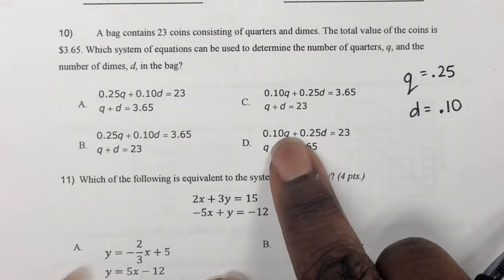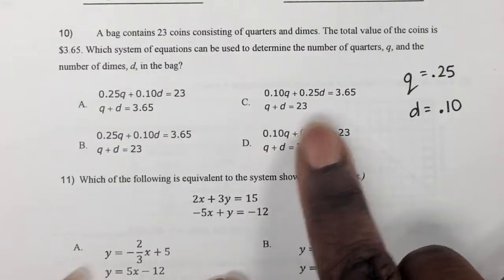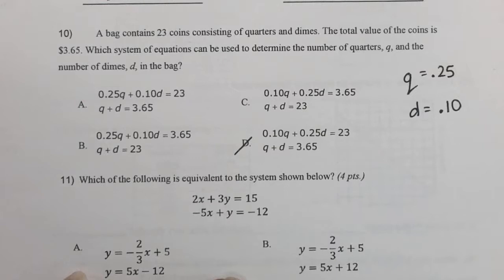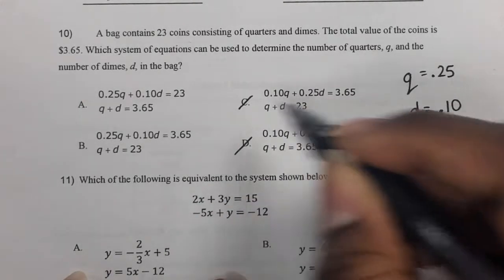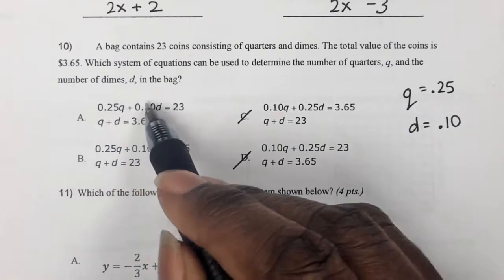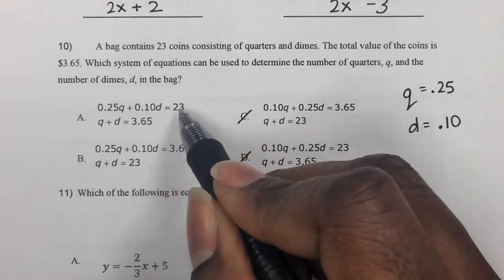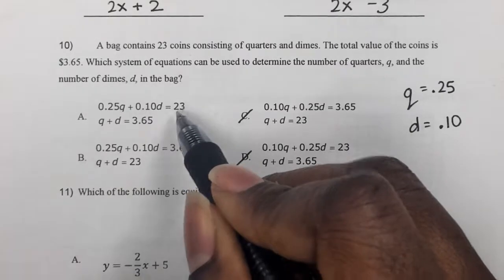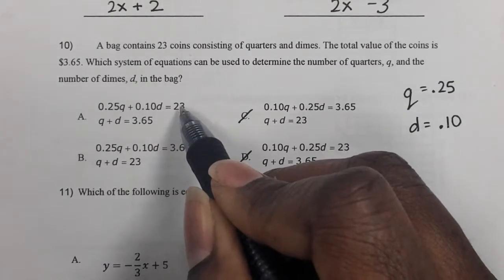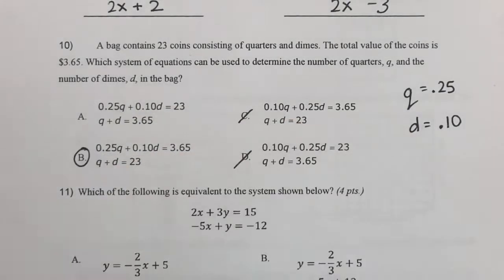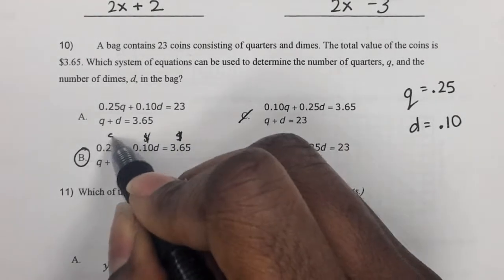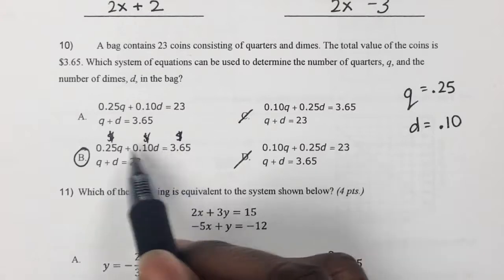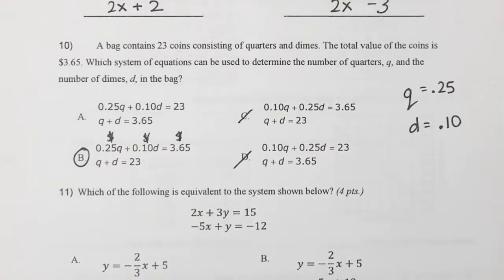Does Q represent 10 cents and D represent 25? No. Does Q represent 10 cents and D represent dime? I'm sorry, D represent 25? No. However, if this represents money and this represents money, this 23 better be talking about some money. So the answer should be B for that one, because this is the one that talks about money, money, and money. Everything in the equation has to talk about money.